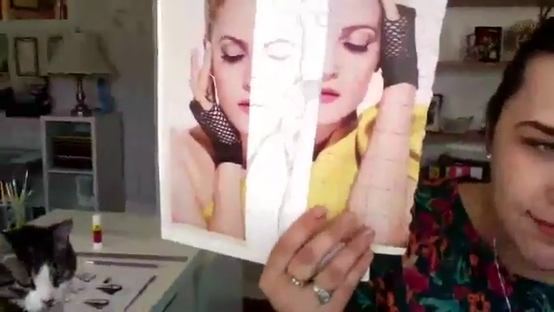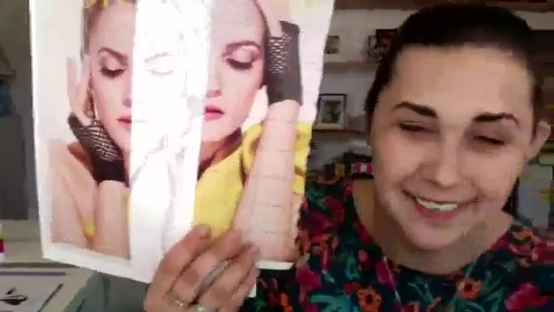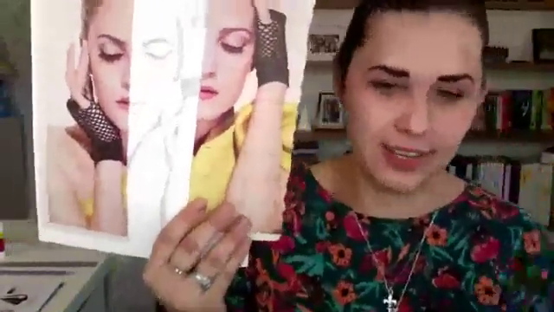Oh, there's a cat in the corner. Say hi, Bean. I have 3 cats in case you didn't know, so there's cats all over the place.